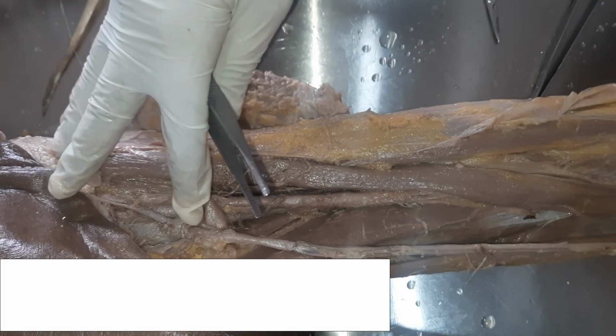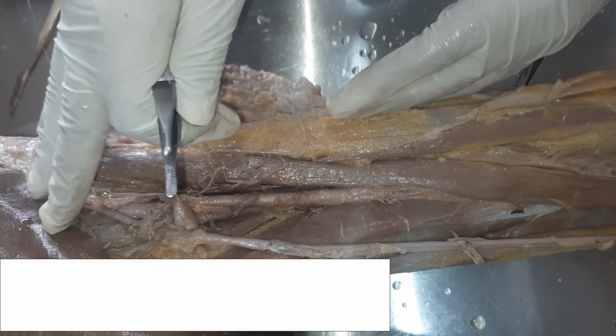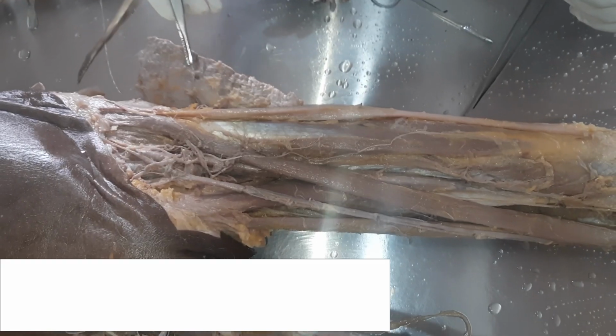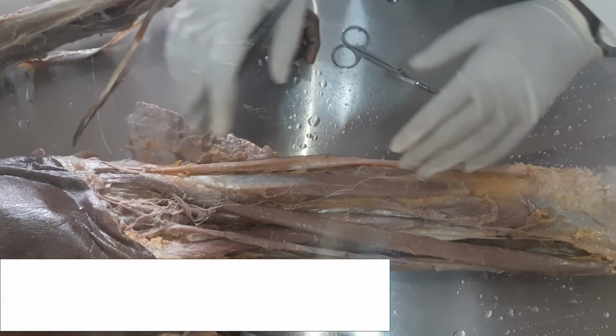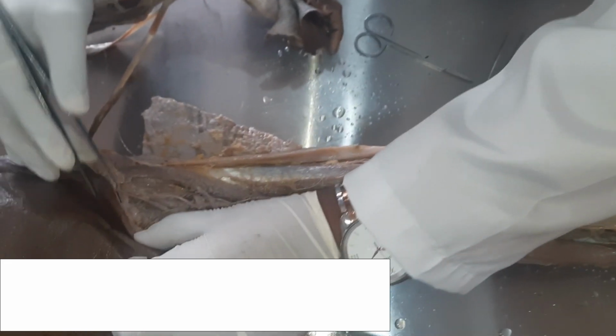So this area is thigh. This is medial, lateral, superior, inferior. So today we will see the anterior compartment of thigh. So let's begin from here.